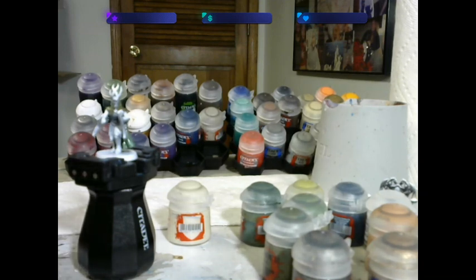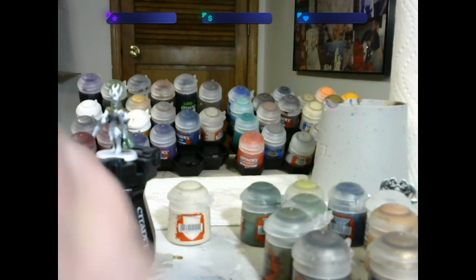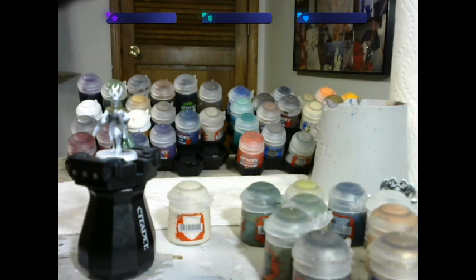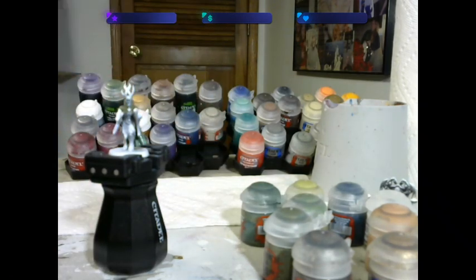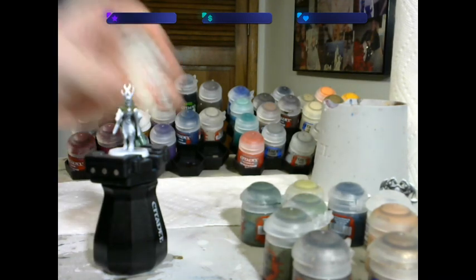Get a smaller brush for this. This small layer brush. Alright, brush is ready. Got our Wraithbone. We'll have to mix that up. Okay.